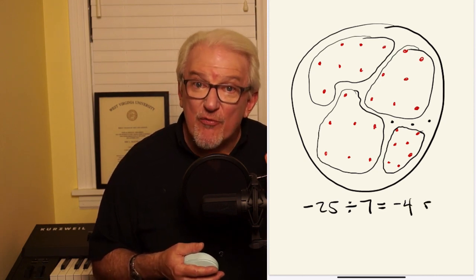We can now conclude that -25 dots divided by positive 7 is equal to -4 groups with 3 dots remaining. In other words, -25 divided by 7 produces a quotient of -4 and a remainder of 3.